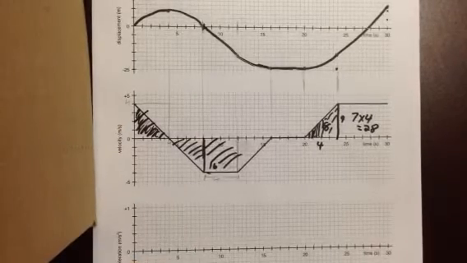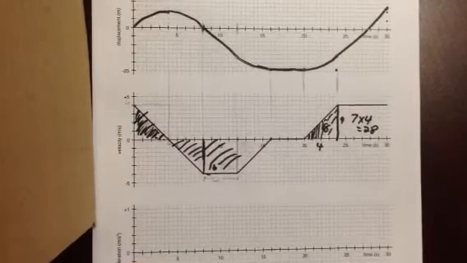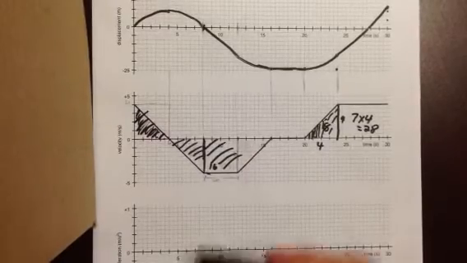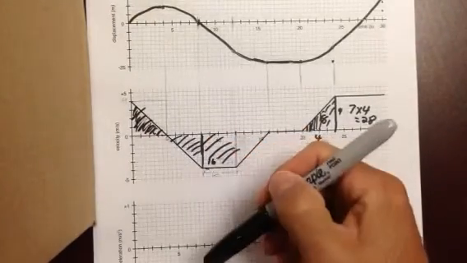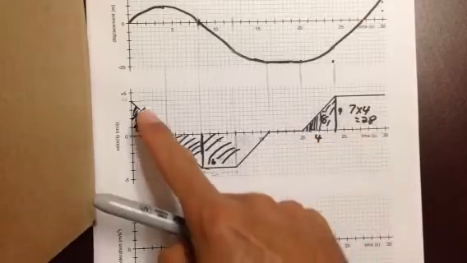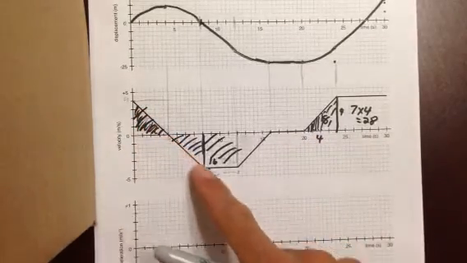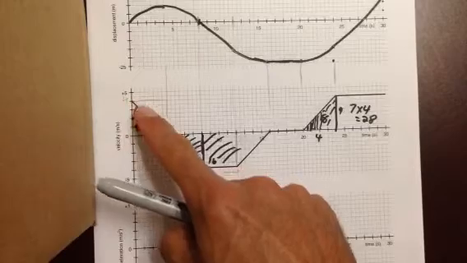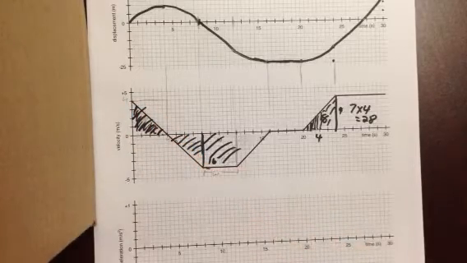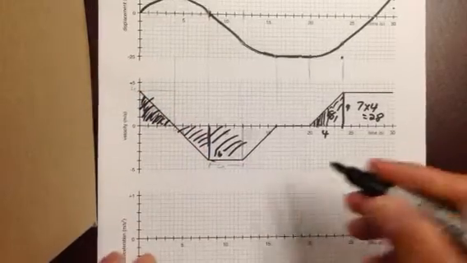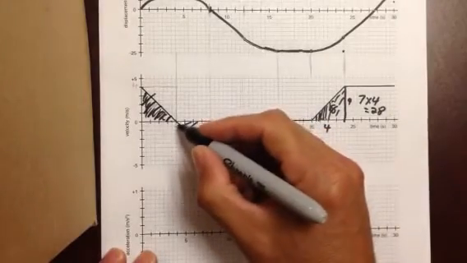We're now going to get acceleration from our velocity time graph. Now remember, acceleration is the rate of change of velocity. If we have a velocity that starts out here and is making its way down, our acceleration is going to be negative. The rate of change is simply the slope.